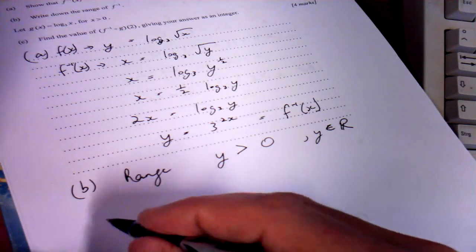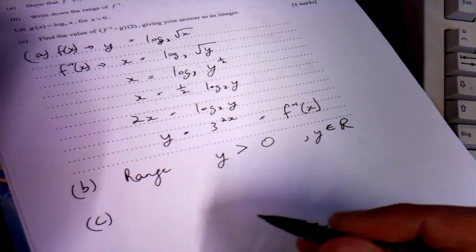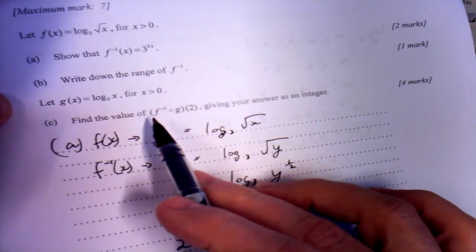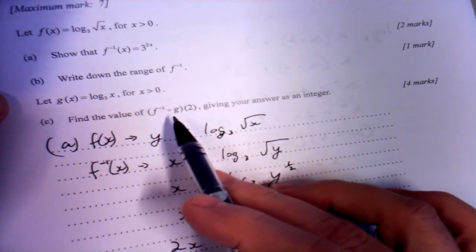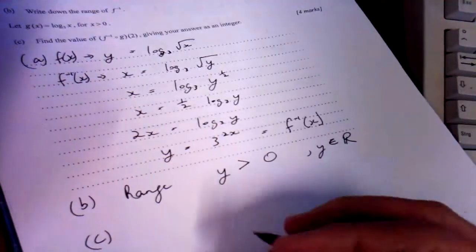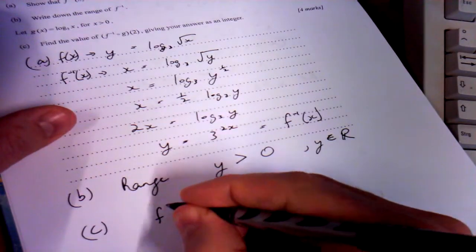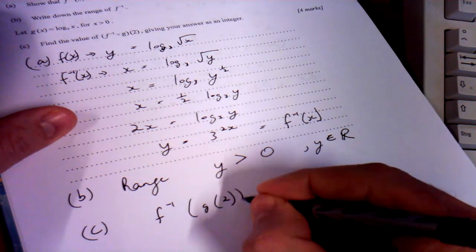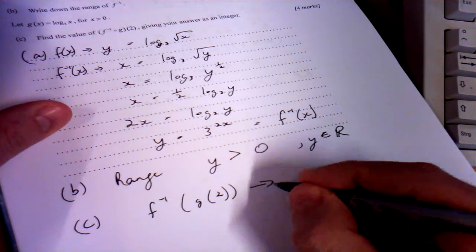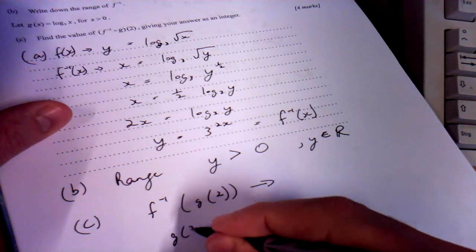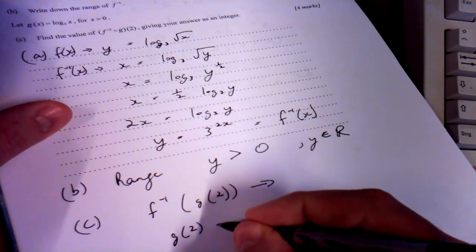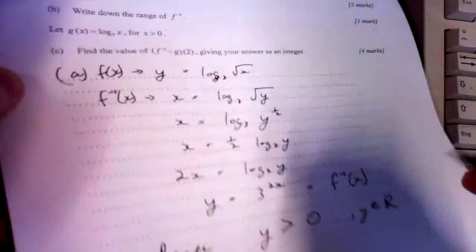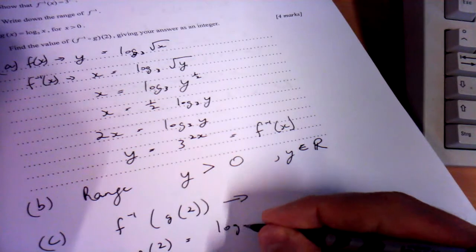Okay, very quickly, part C says find the value of the composite function inverse f composed with g of 2. We can write that better, inverse f of g of 2. g of 2, well, g of x was up here, log to base 3 of x, so it's log to base 3 of 2.